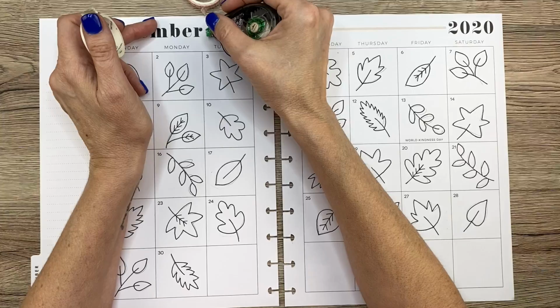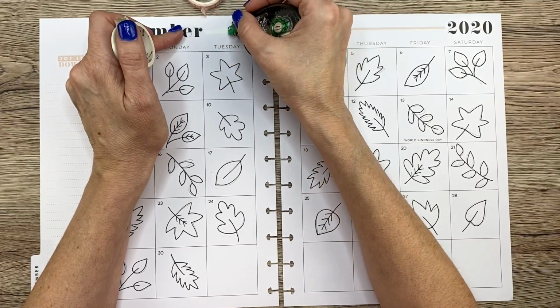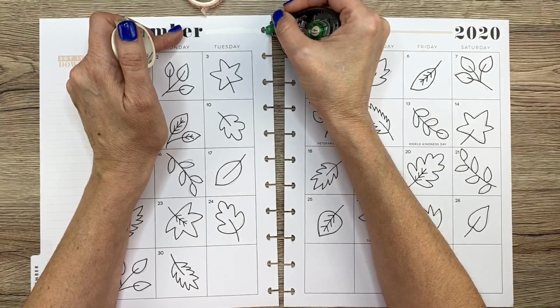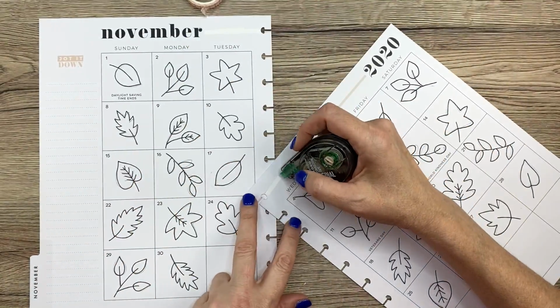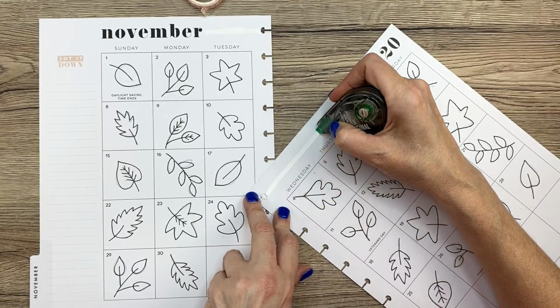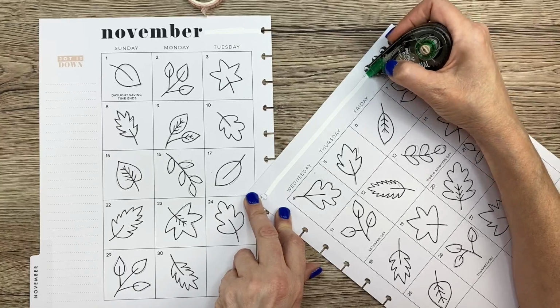I'm going to white out this line, and I'm going to use the washi tape up here. I probably don't have to white out that line, but it might show through a little bit depending on which washi tape I use.